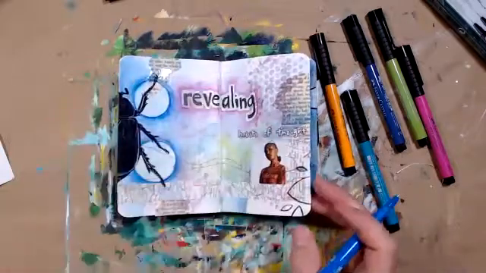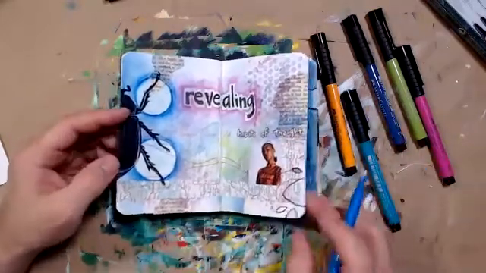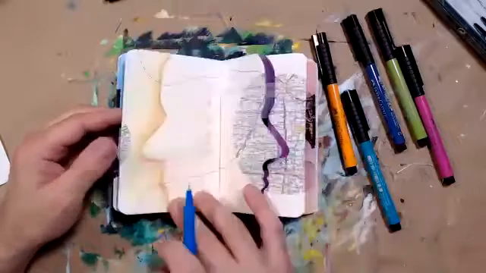I feel like this needs something else, but I'm not really sure. Thinking of how I might add some drawing to it, but I'm not sure yet.